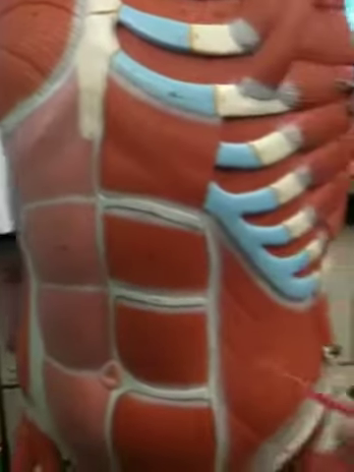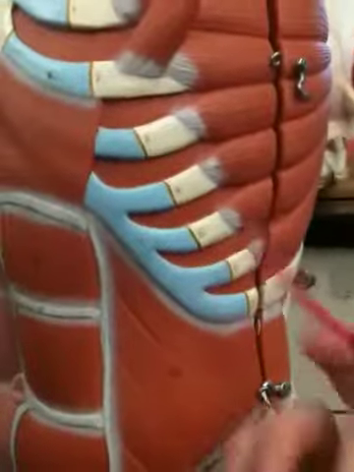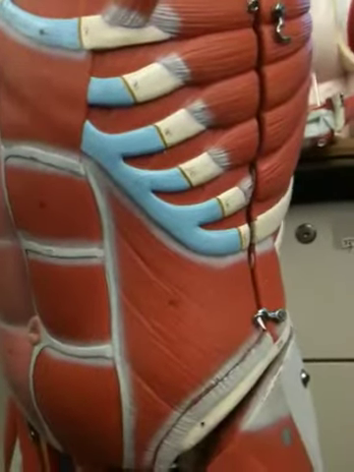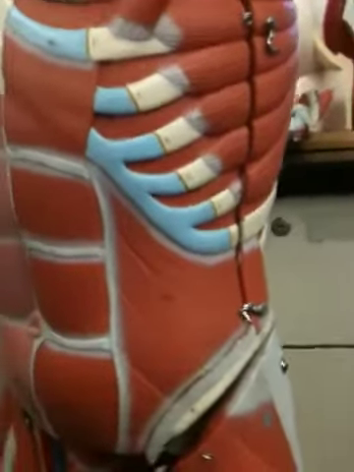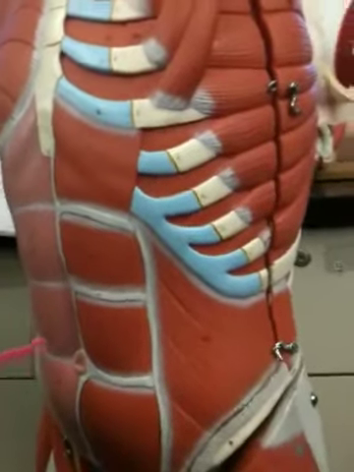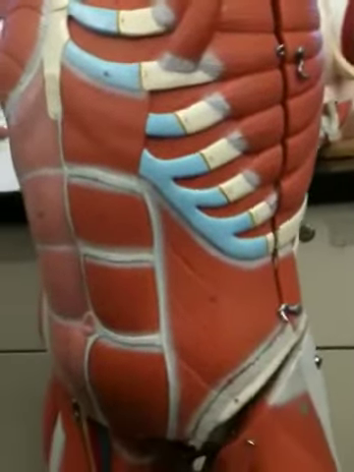And the transversus abdominis, you can actually see if you take the shell off. It's totally the deepest out of all of them. Let's take the shell off. No, let's not. Why not? Does he just fall out?